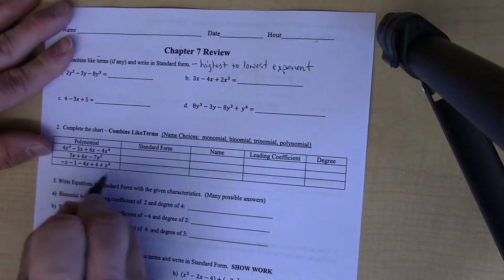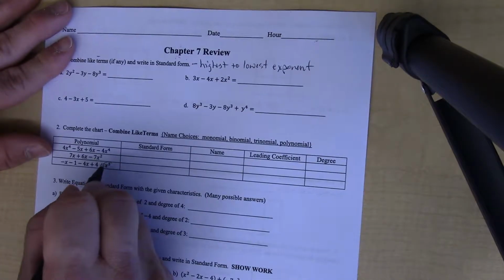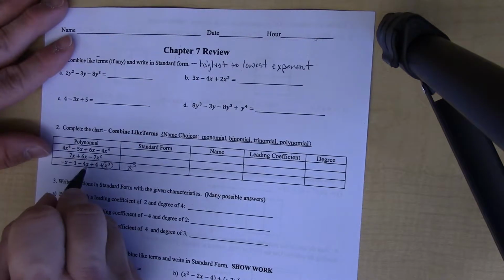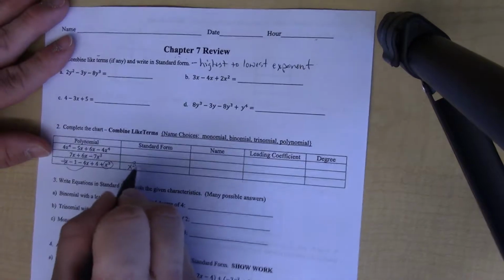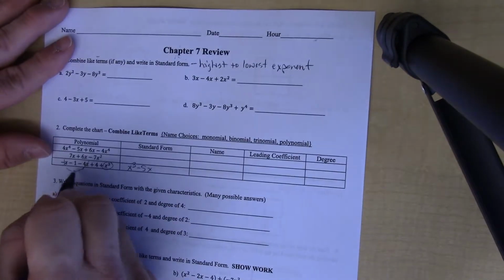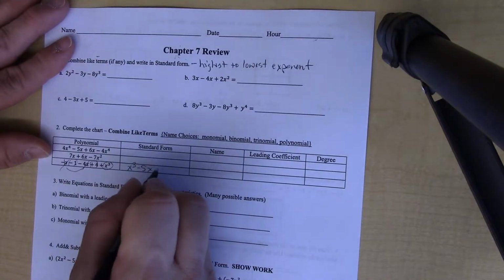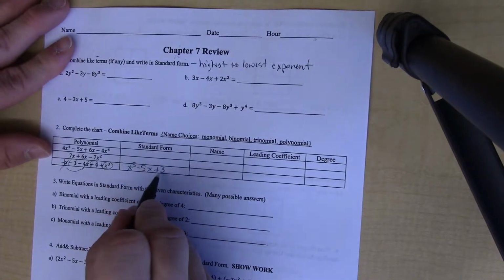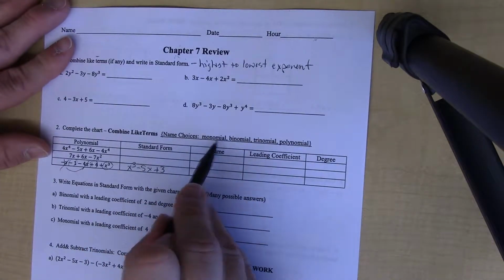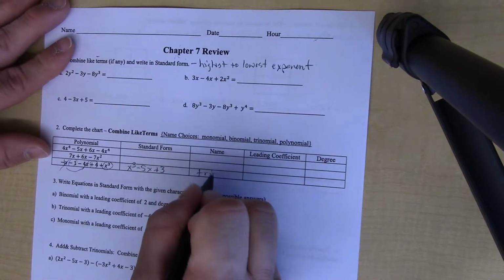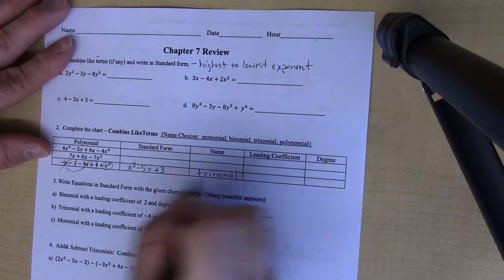So I'm actually going to do this problem right here. I see the highest exponent is x to the third, so I'm going to write that down. And then I'm going to look and I see a couple of x's I can combine. A negative 1x and a negative 4x gives me a negative 5x. Okay, I'm going to cancel those out. And then I've got a negative 1 and a plus 4, which is a plus 3. And so I have three terms. Look, it gives you these in order: 1 term, 2 terms, 3 terms, 4 terms. So this is called a trinomial, because there are 3 terms.